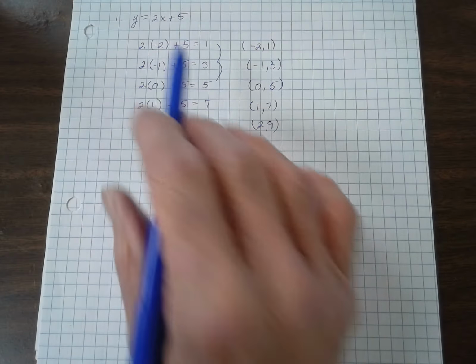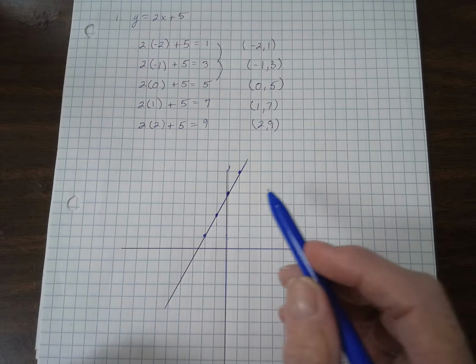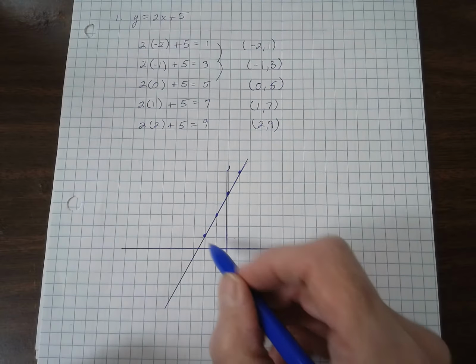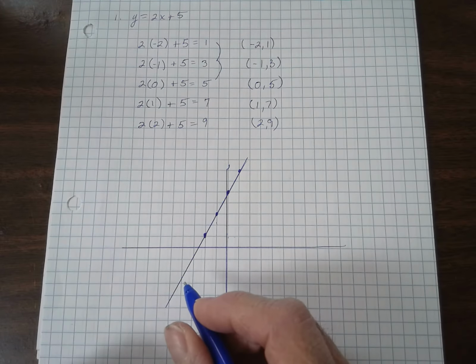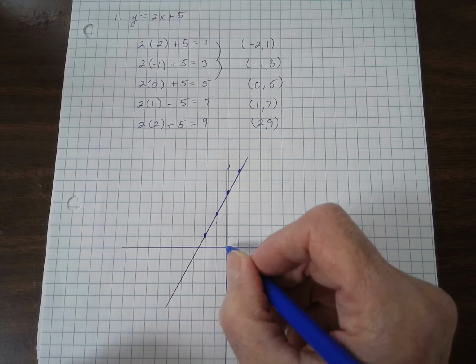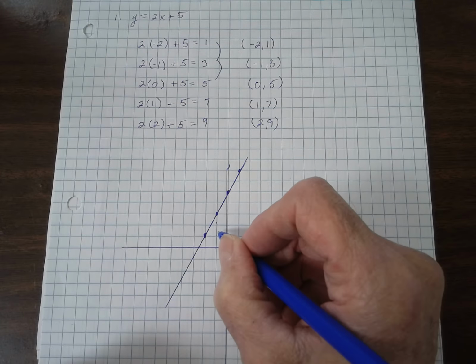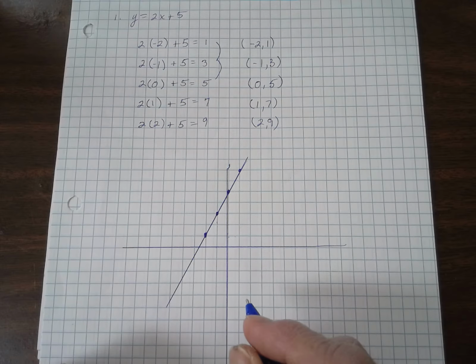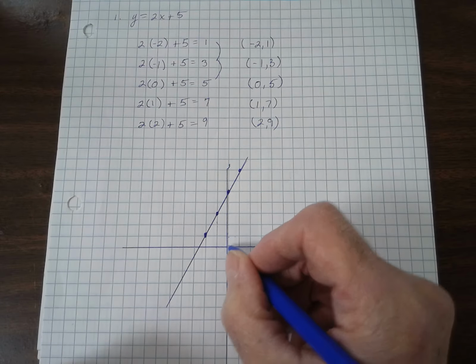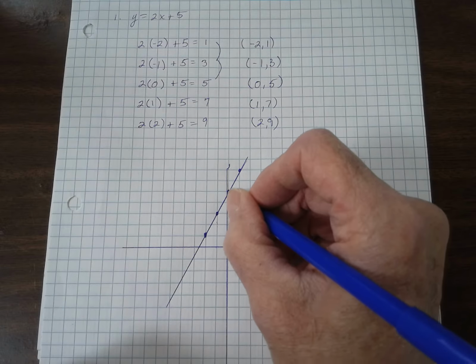Now, our first point that we replaced with x is -2. -2, 1, right there. The next one was -1, 3. 1, 2, 3. The next one was 0 and 5. 1, 2, 3, 4, and 5.